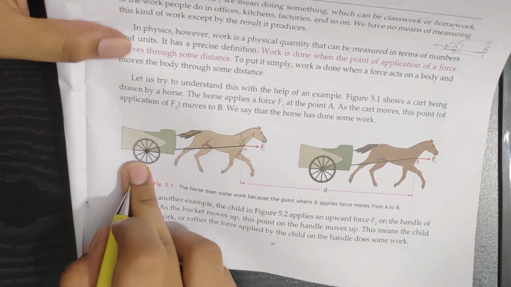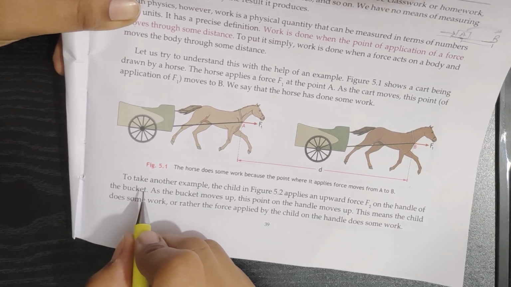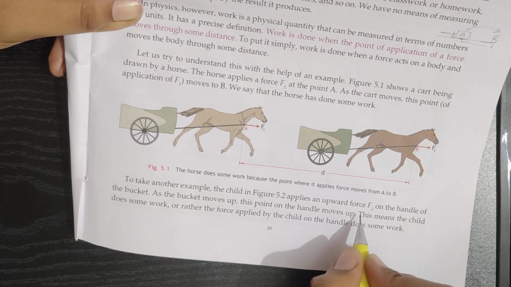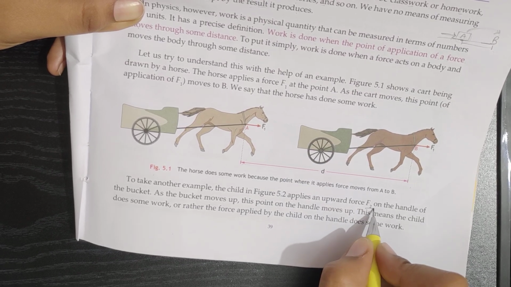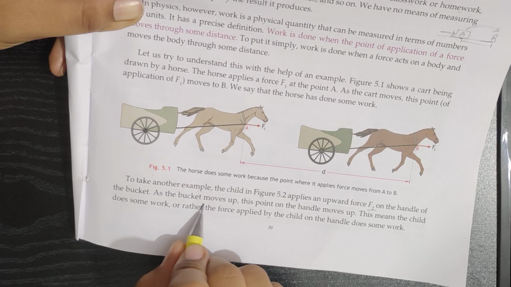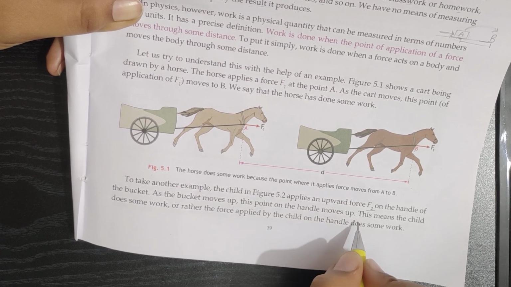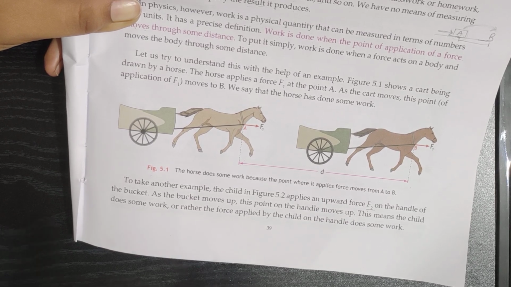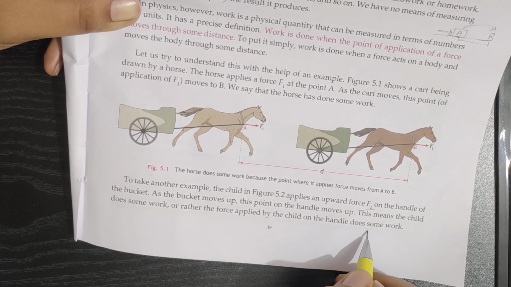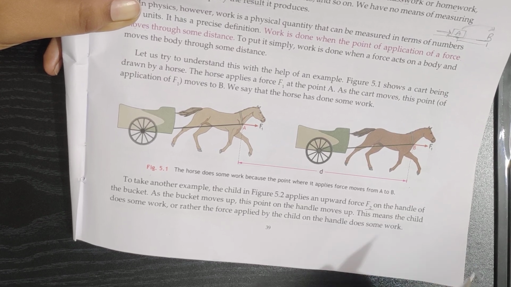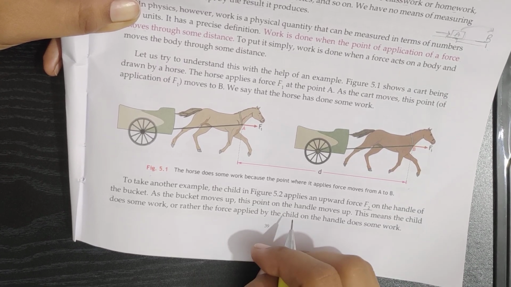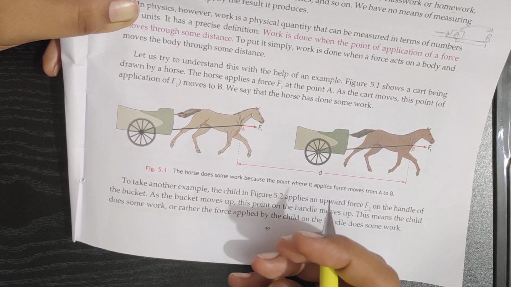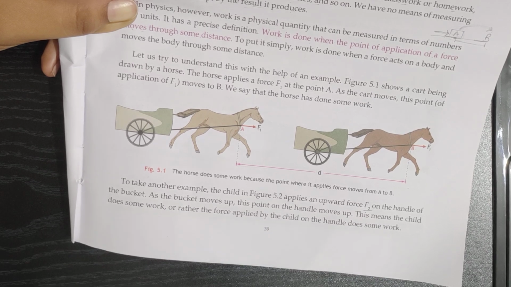Next, one more example is here, that we can see in the picture on the next page. Firstly, let's see what the example is about. One child is applying the force F2 on the handle of the bucket, and the bucket will move obviously upward as the handle moves up. So the child does some work by applying the force. We can say the child is doing some work to carry up the handle of the bucket, or the handle is doing some work to carry up the bucket.